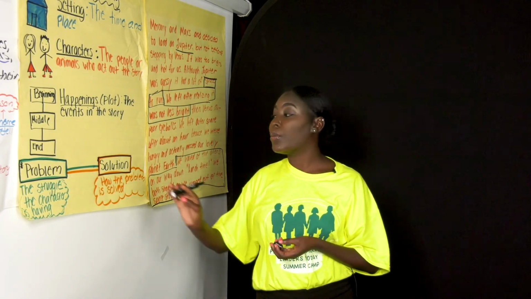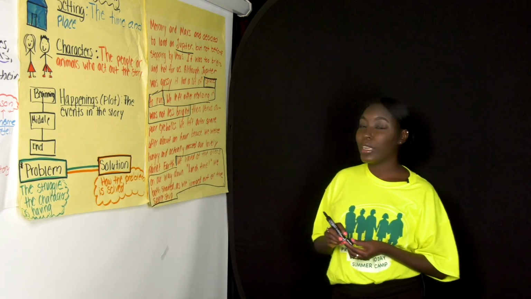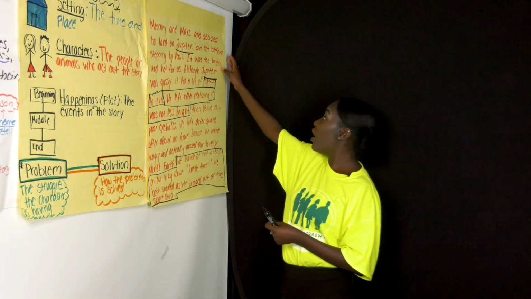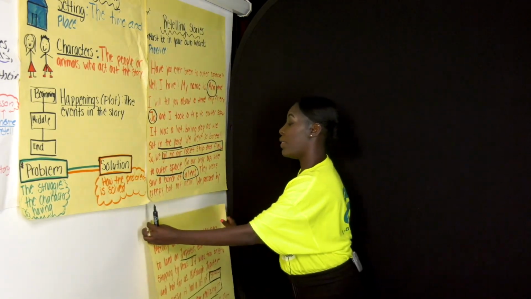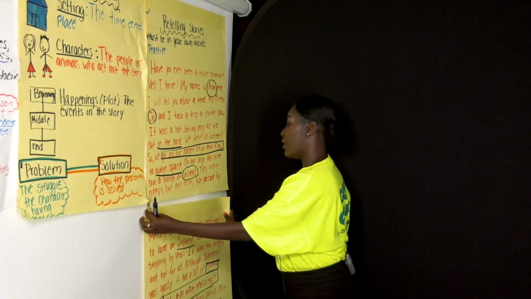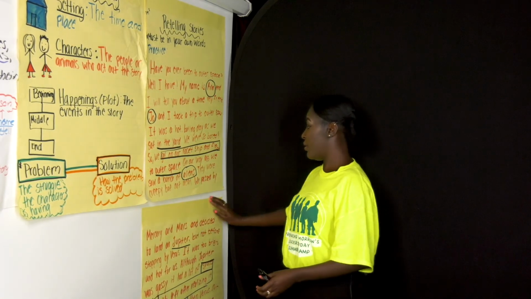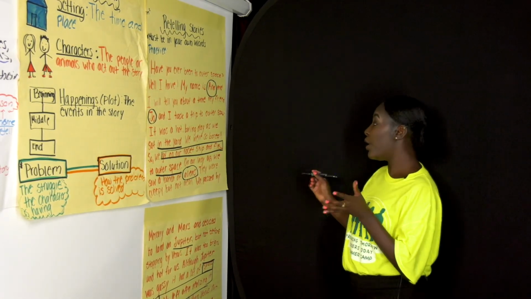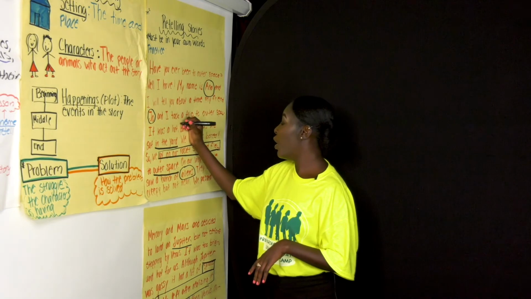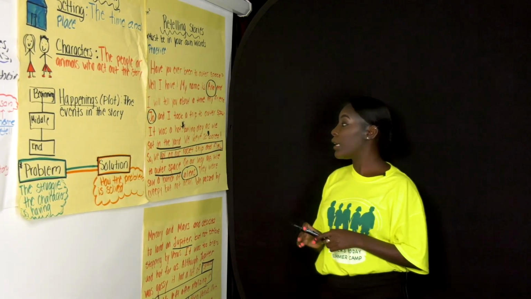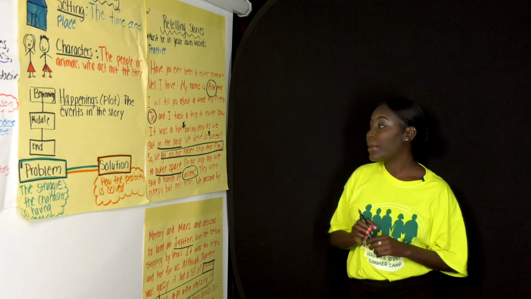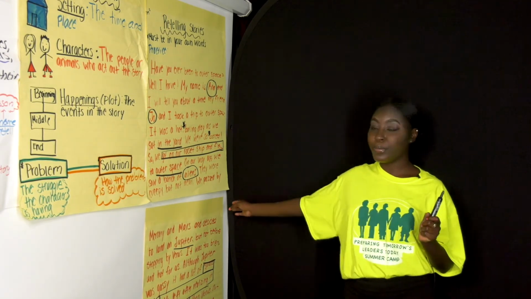Okay, finally, we're gonna put stars next to the problem and the solution. Okay, so I saw a problem on the first chart, and that is the reason why they started traveling to outer space. Okay, they were bored. So we're gonna put a star next to the words boring and bored. Okay, because that was their first problem.